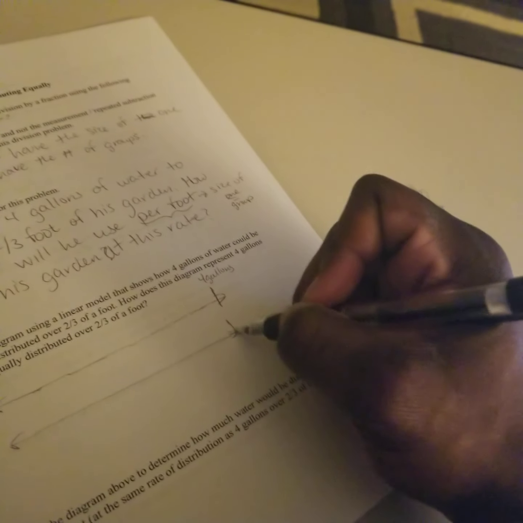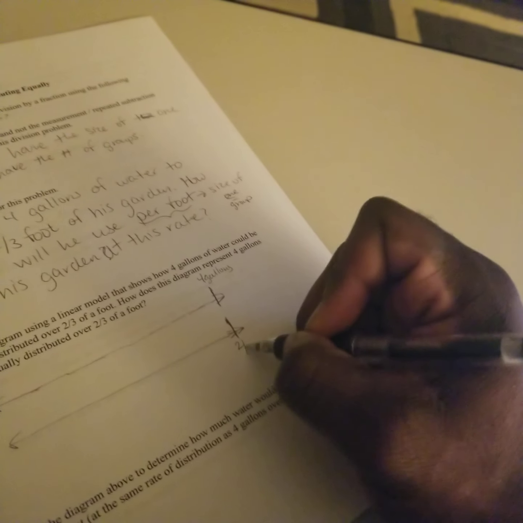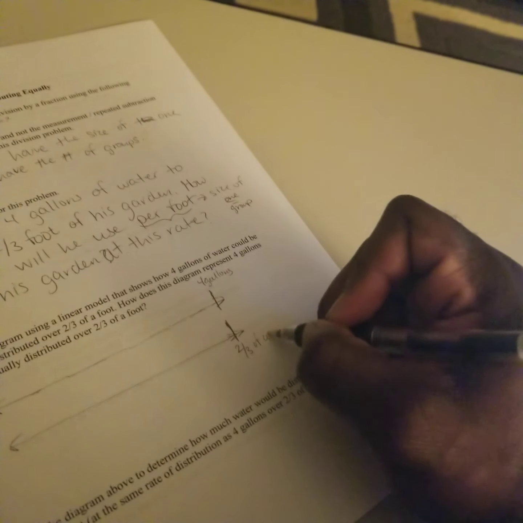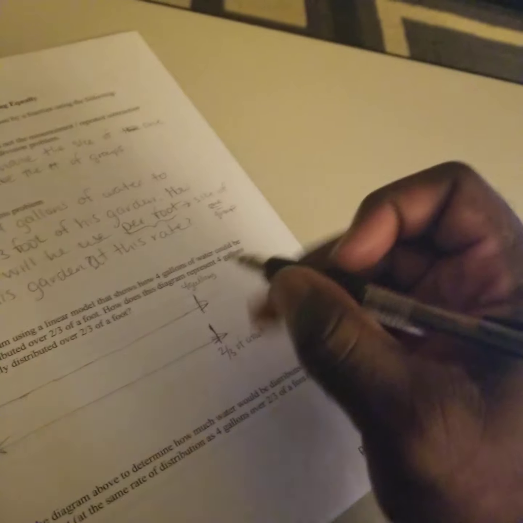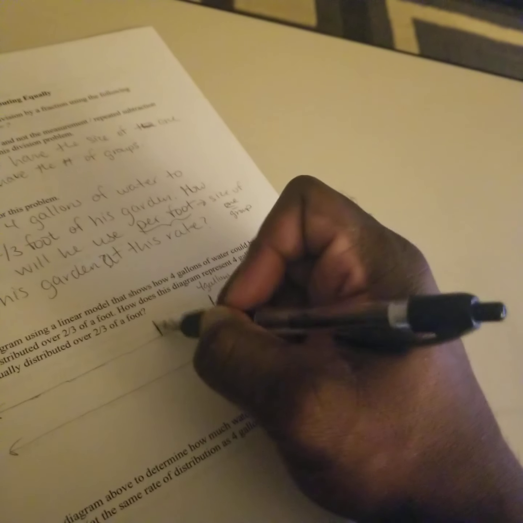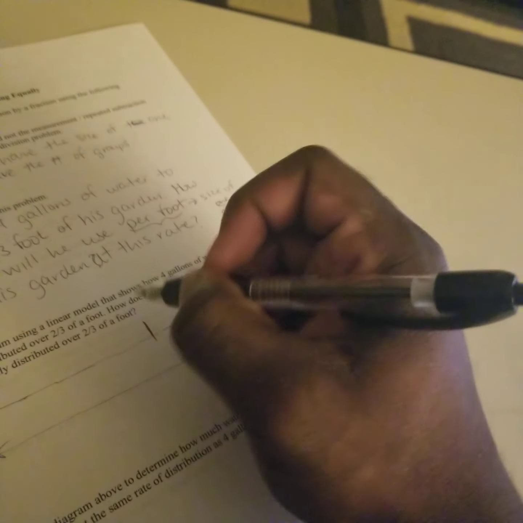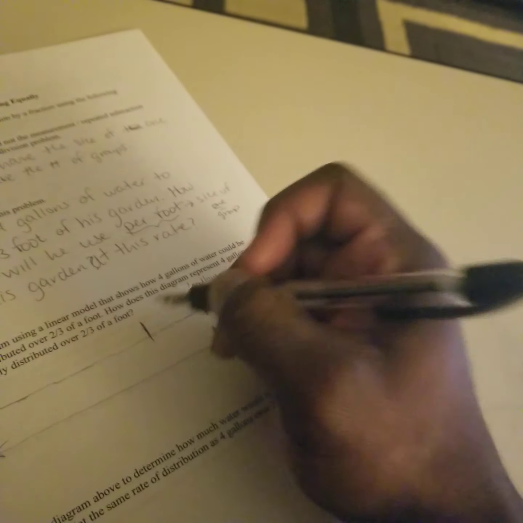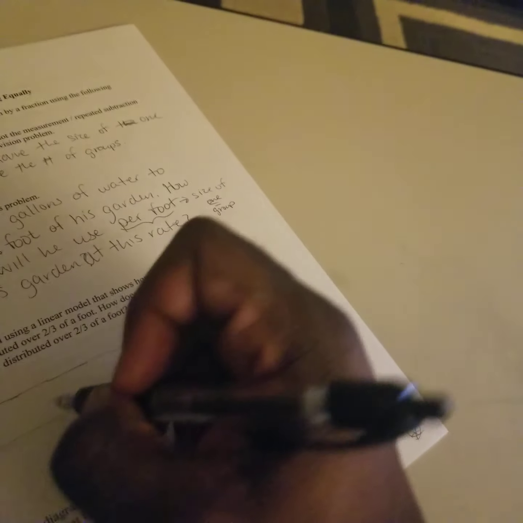And that 4 gallons represents 2/3 of a foot. Okay, so 4 gallons represents 2/3 of a foot. My number line is not off, but it's way too big. Yeah, I'm gonna shrink it some.